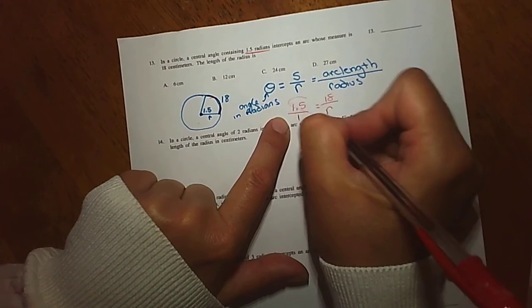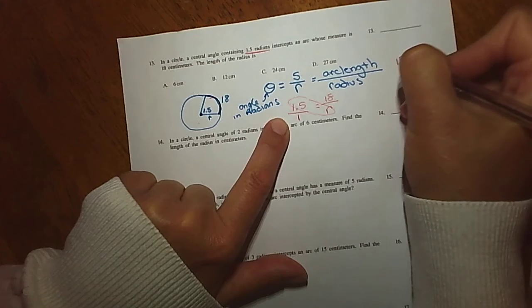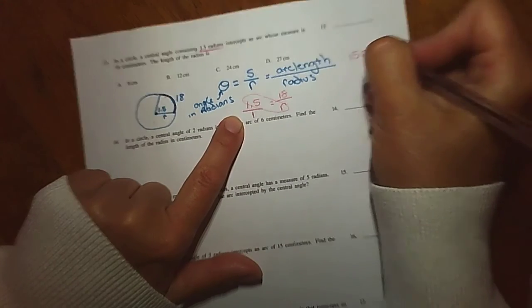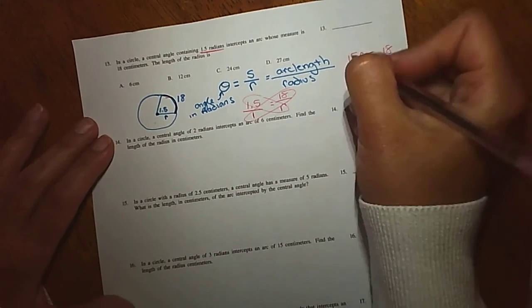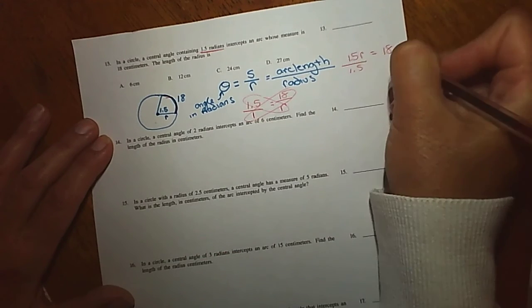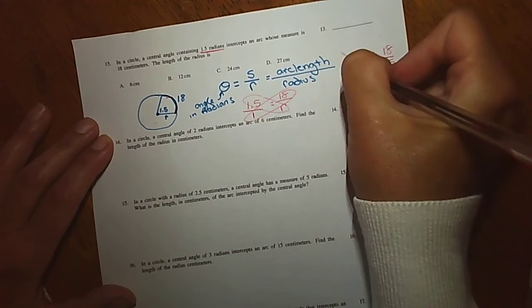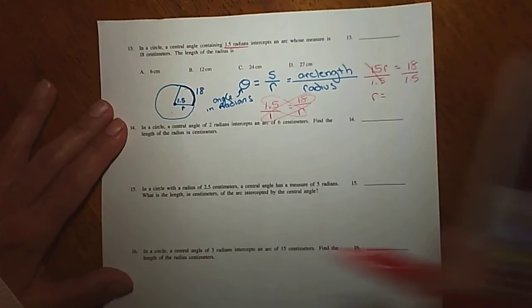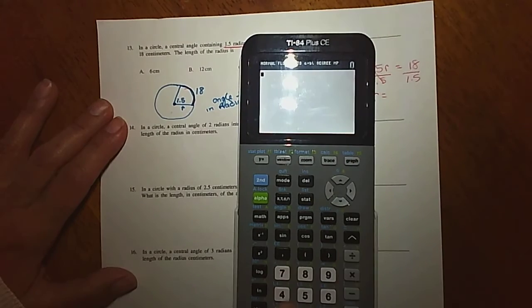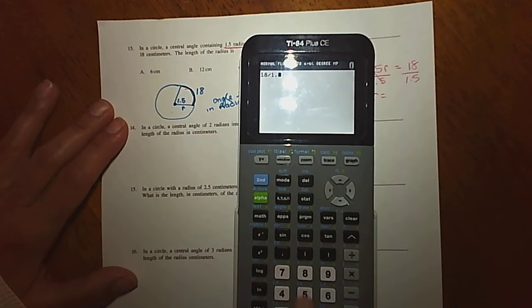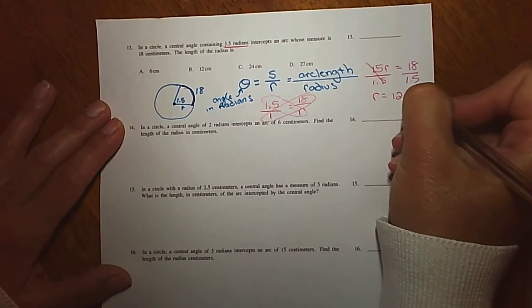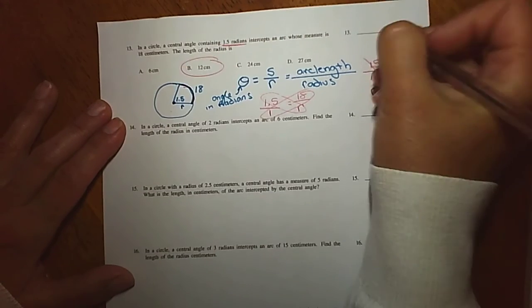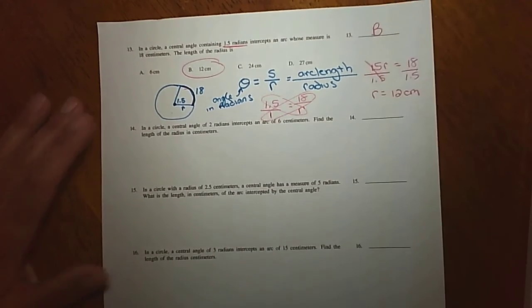So that makes 1.5 R equals 18 times 1, which is 18. I'm going to divide by 1.5 to get the R alone. 18 divided by 1.5, I'm getting 12. And that would be 12 centimeters, which is choice B.